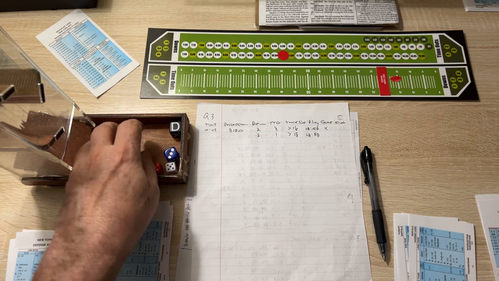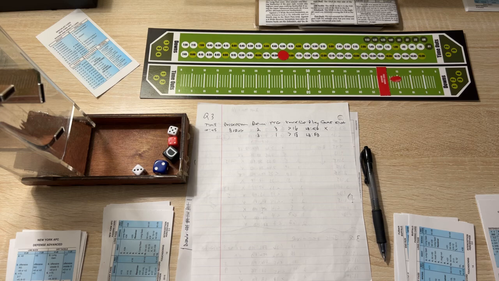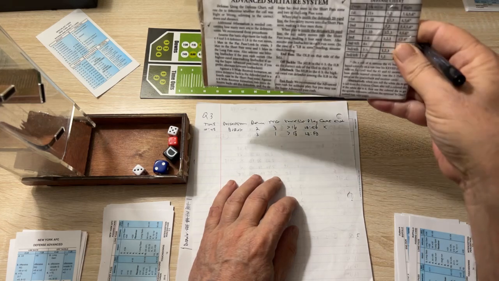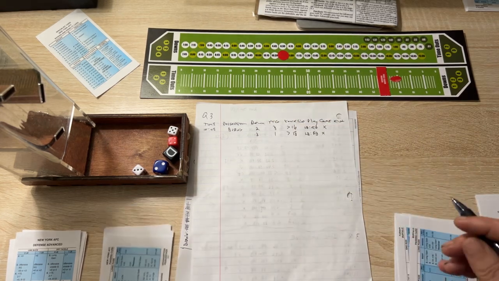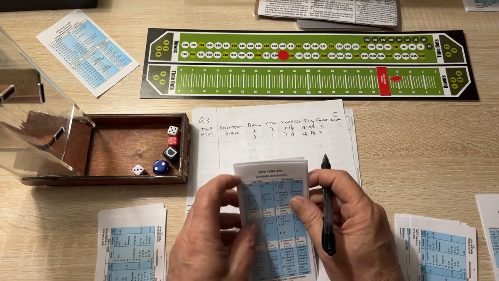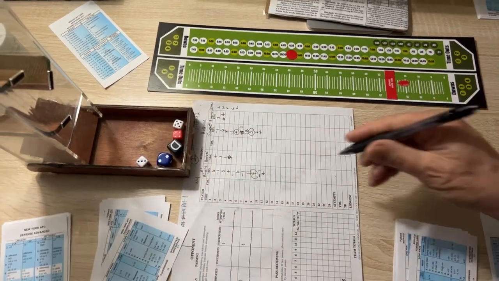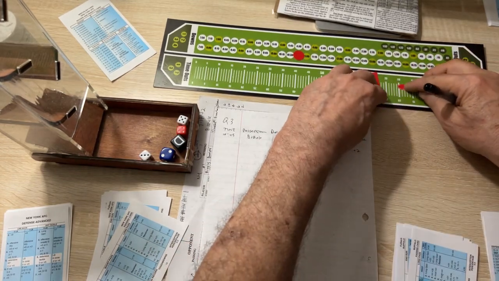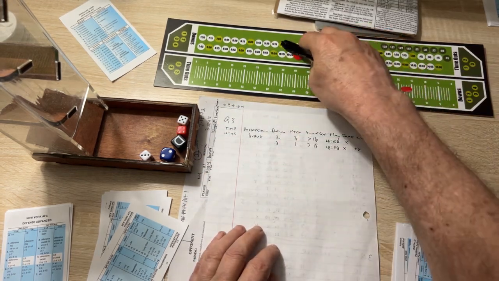3rd and 1. The handoff to Braxton, right up the middle. Whoa, that's an extra man. They guessed wrong. That's me 4-8. And it's a 2-yard gain. Whoa. For the 1st down. To Braxton. To the 20. 1st down. So they really worked that one out.